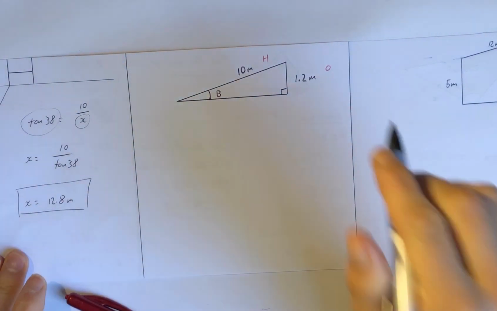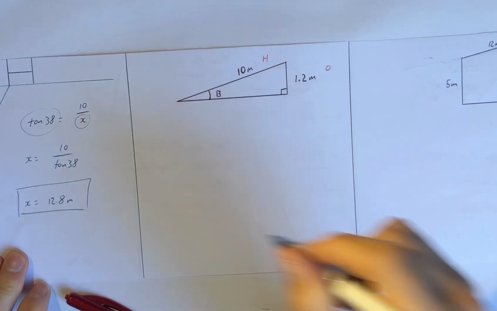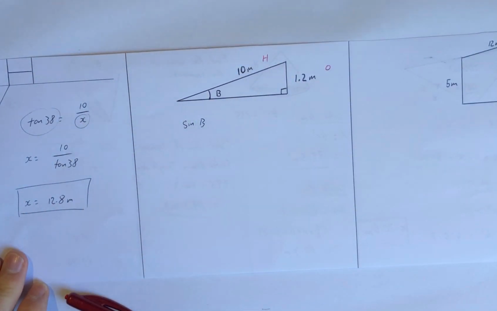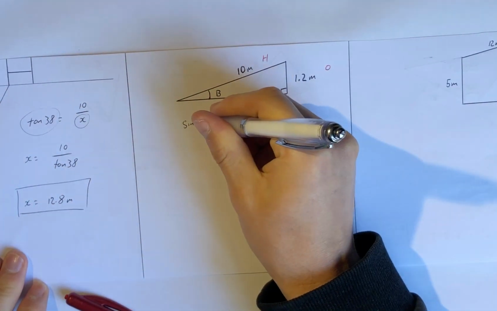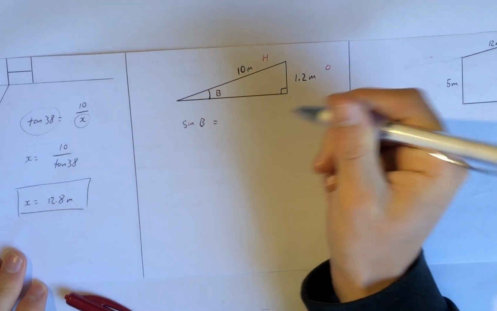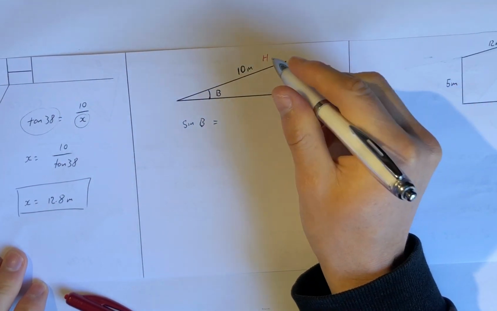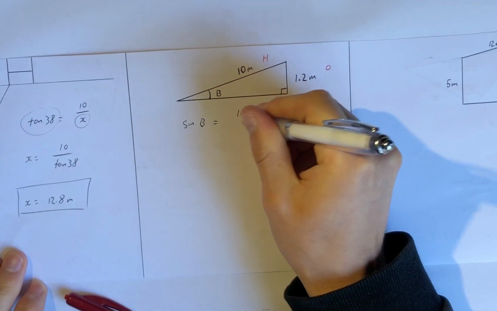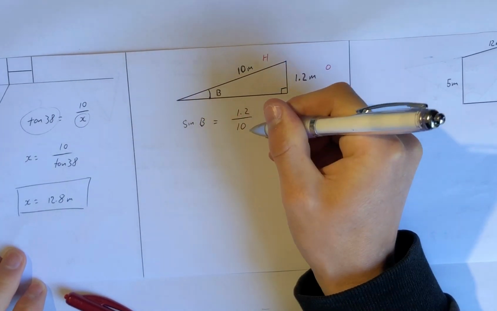So it's going to be sine, so sine of the angle B, or beta, or whatever you want to call it. Sine B is equal to the opposite divided by the hypotenuse, O over H, 1.2 over 10.